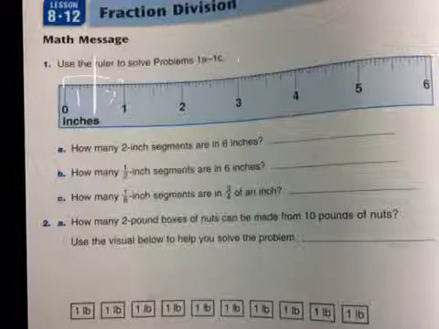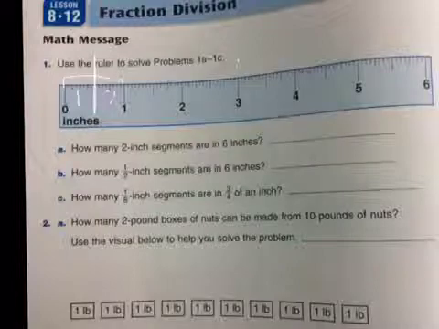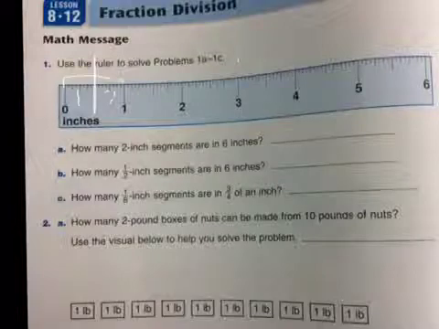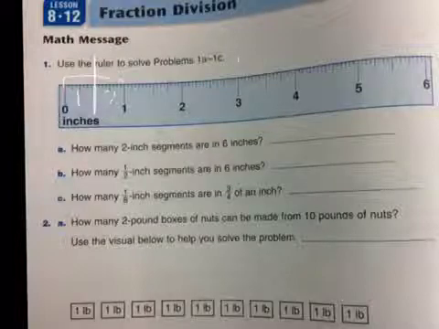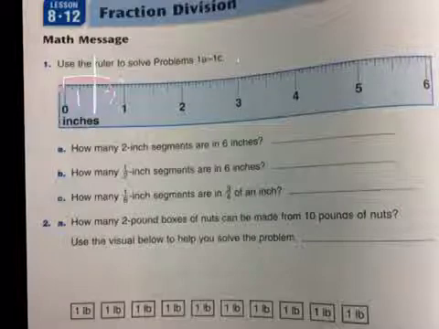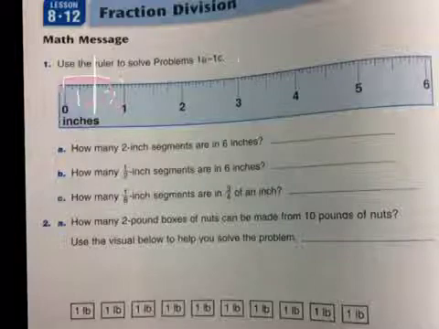Okay, so C, how many 1/8 inch segments are in 3/4 of an inch? 3/4 of an inch would look like this, from here to there. That's 3/4, right? We have 1/4 there, 2/4, 3/4, and a whole, 4 out of 4 quarters. This would be our 3/4.